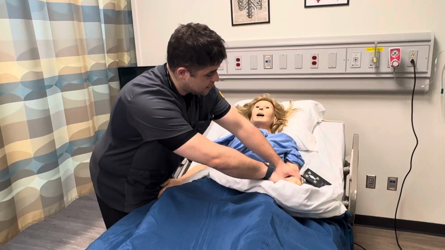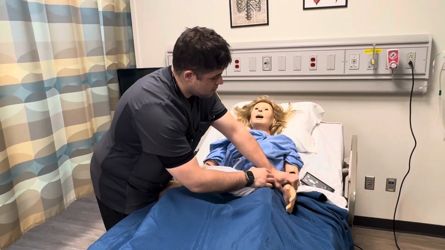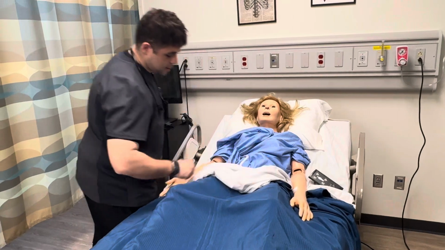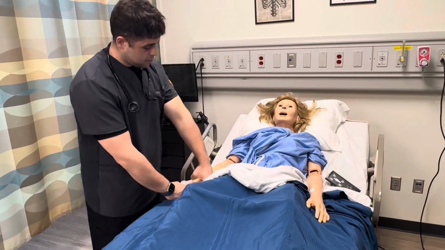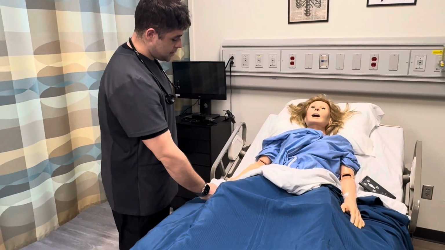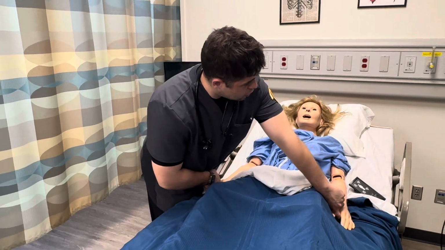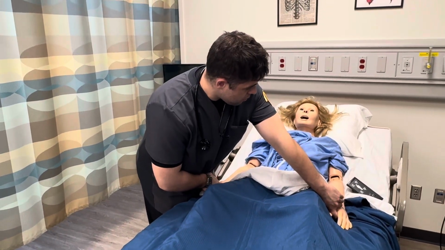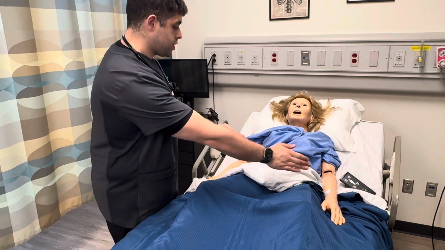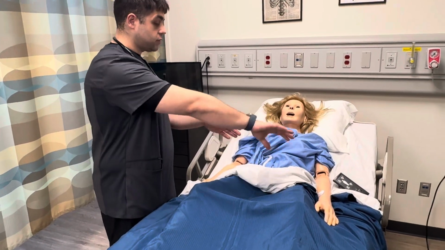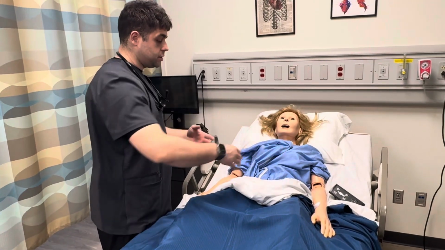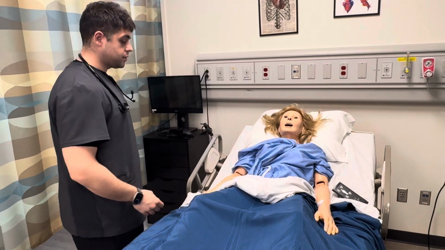Moving down, I'm again assessing the integumentary system of her arms and now her hands. I'm checking capillary refill, 3 seconds or less. Susie, please squeeze my fingers, let go, push my hands, and then I would have her raise her hands again and pull into my hands to ensure that she has proper strength in her hands and arms as well.